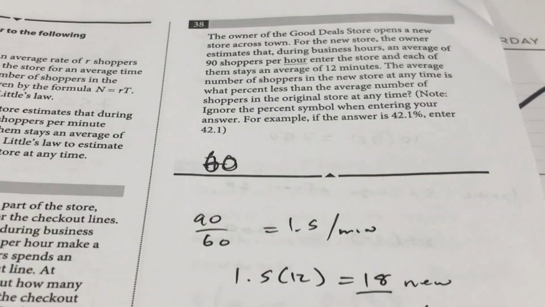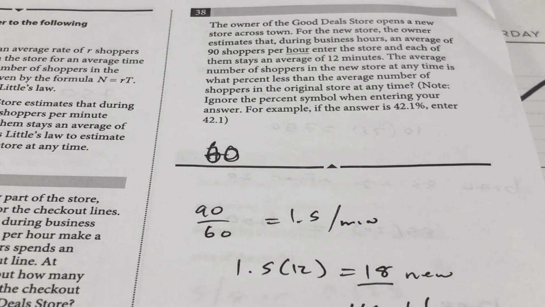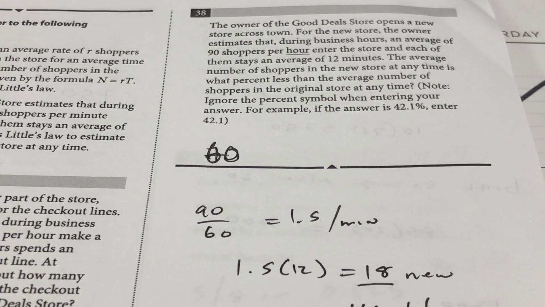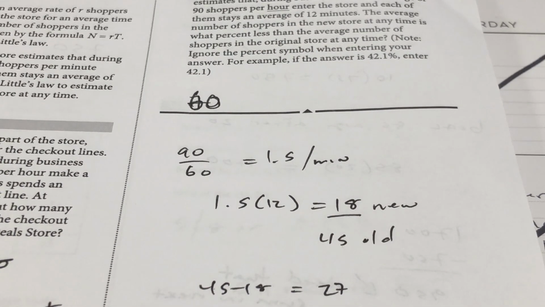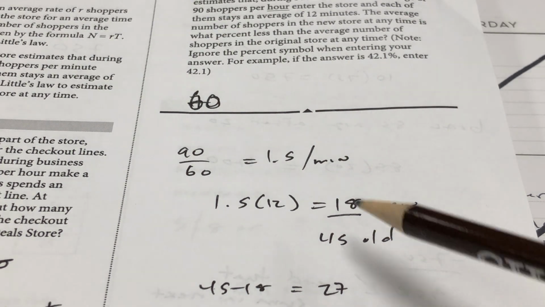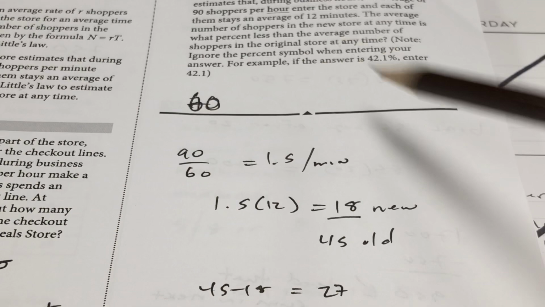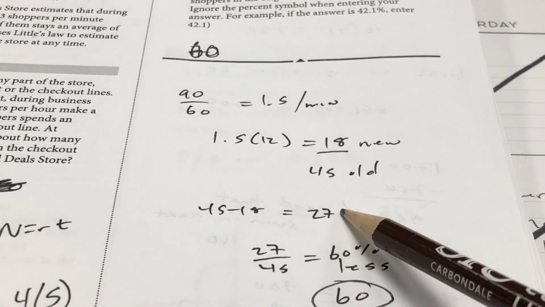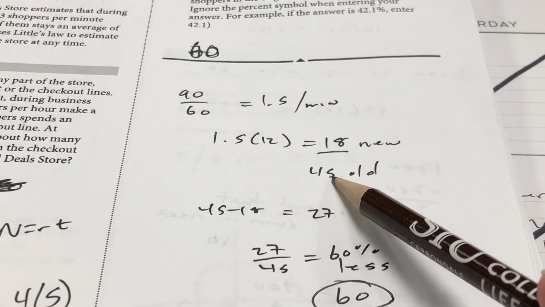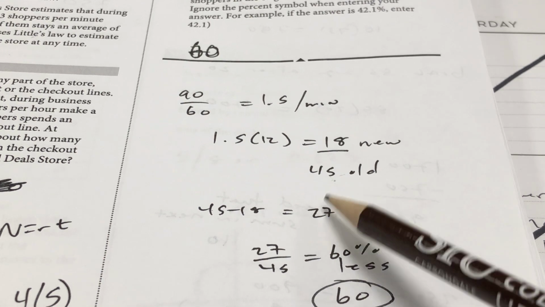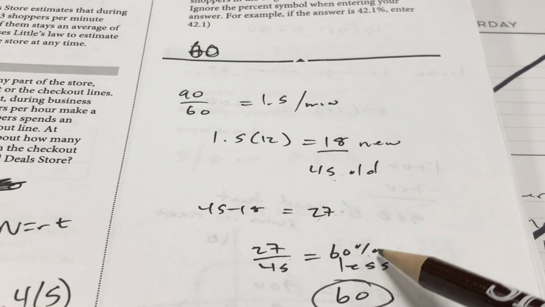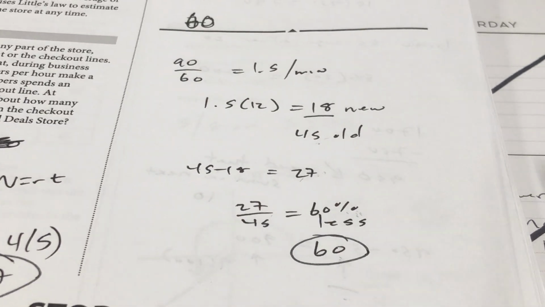All right, 38. 90 shoppers per hour enter the store. That's 1.5 a minute. And they're going to stay on average 12 minutes. So that is 18 shoppers at any one time. Well, the store from the previous one had 45. It's right here. So that is a decrease of 27 over the original 45. 27 over 45 is 60% less, so you're going to report 60.